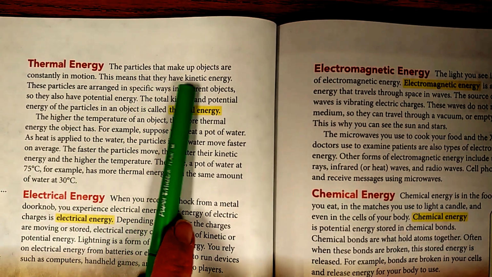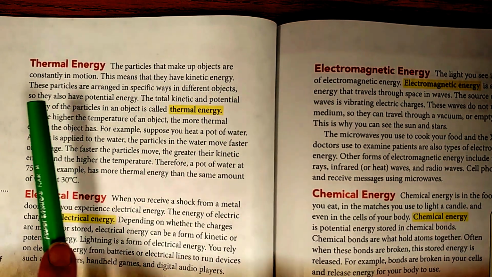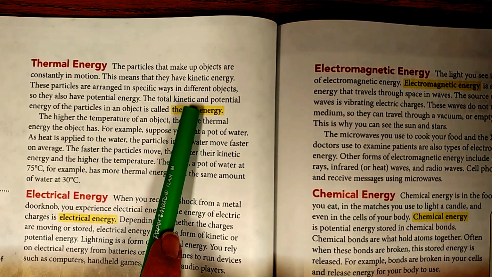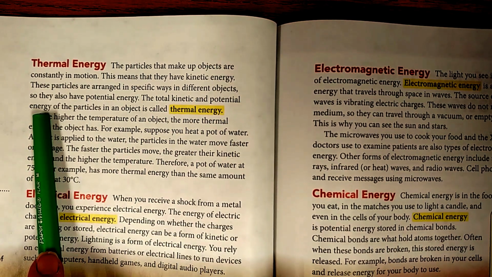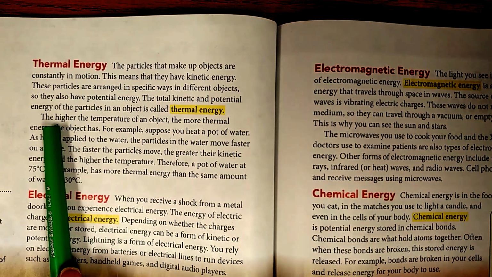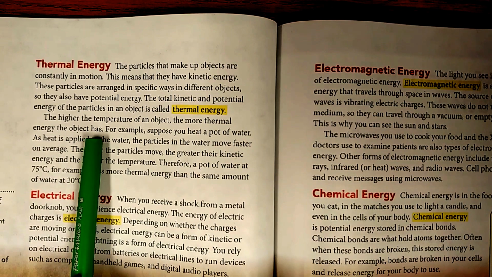This means that you have kinetic energy. The particles are arranged in specific ways in different objects, so they also have potential energy. The total kinetic and potential energy of the particles in an object is called the thermal energy. The higher the temperature of an object, the more thermal energy the object has.